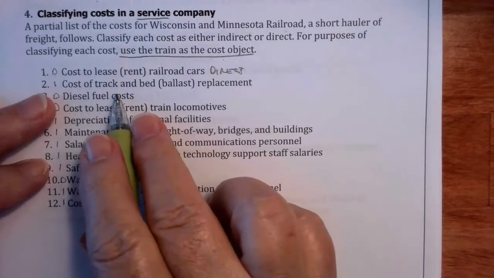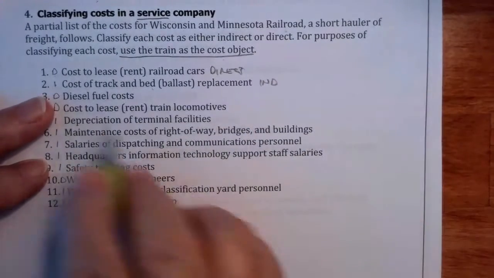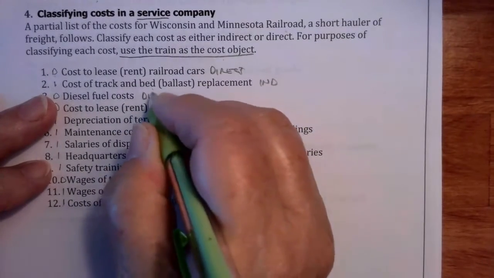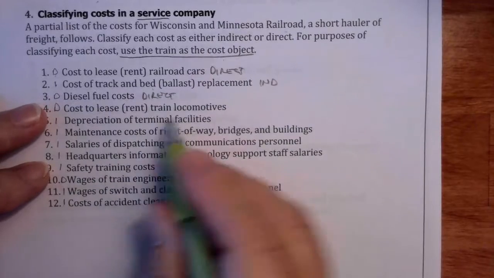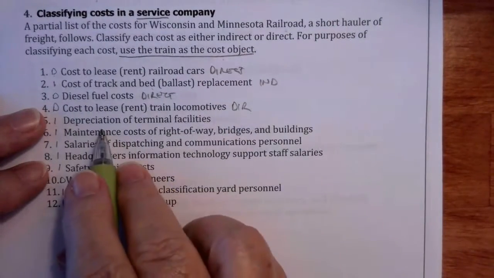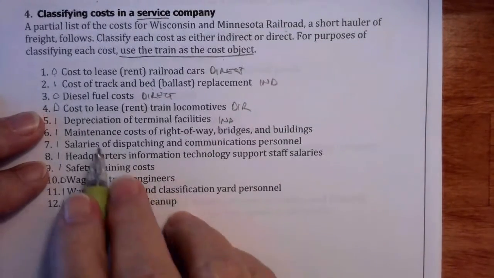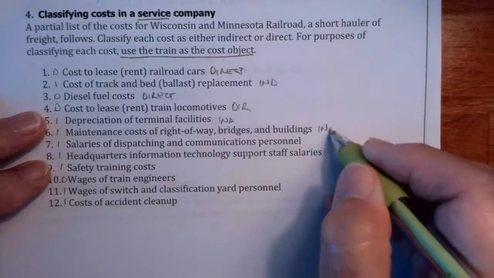Okay. Cost of the track in the bed, that would be indirect. Okay. Diesel fuel, that keeps the train going, so that would be direct. Cost to lease or rent the locomotives, that's direct. Okay. Depreciation of the terminal, indirect. You can't, that's indirect to the train. Maintenance on right-of-way, bridges, and buildings, indirect.